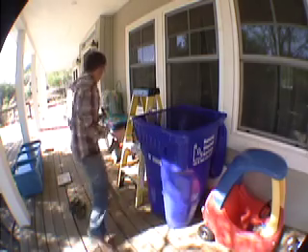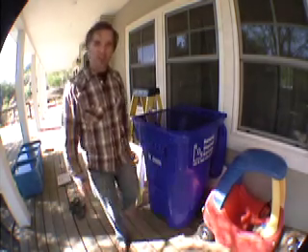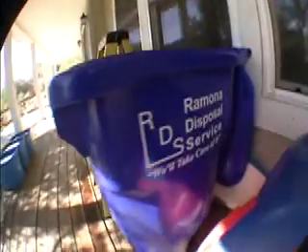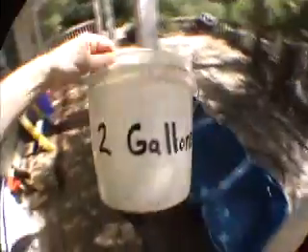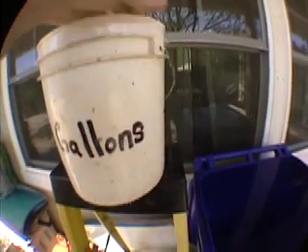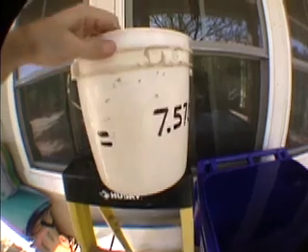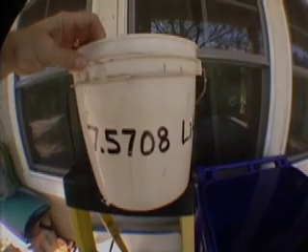So, let's go ahead and try this. We've got our scale. We've got our Ramona disposal service recycle bin full of water, as you can see here. I've got a ladder so I can actually get into the water. And over here I have 3 containers full of water. And lastly, I have a 2-gallon bucket. 2 gallons is equal to 7.57.